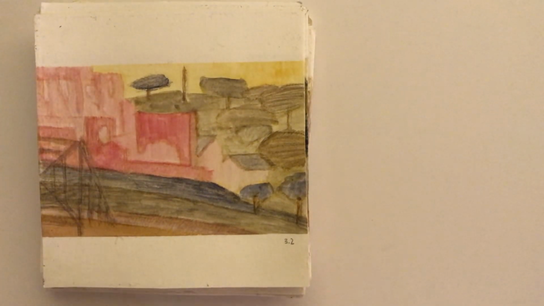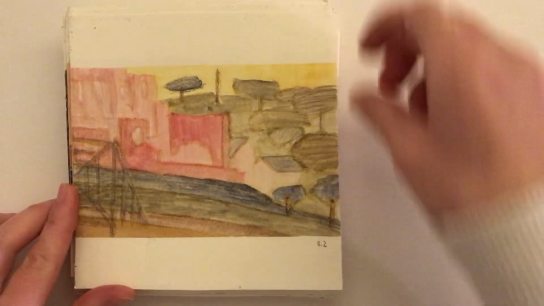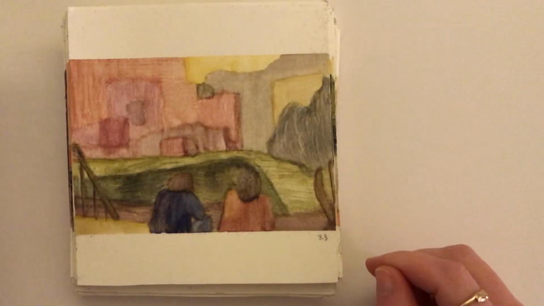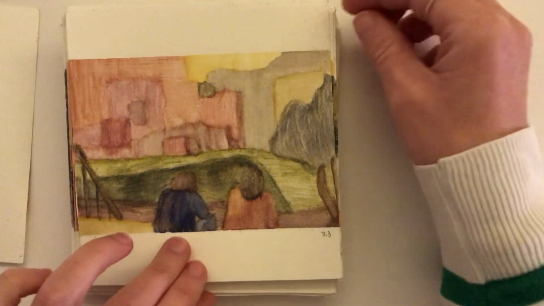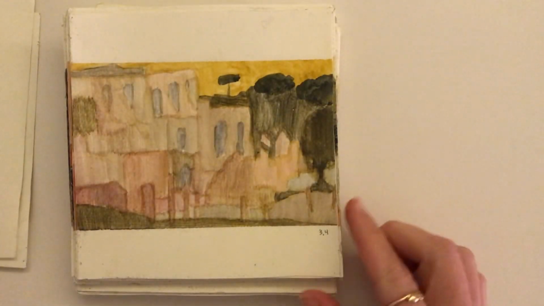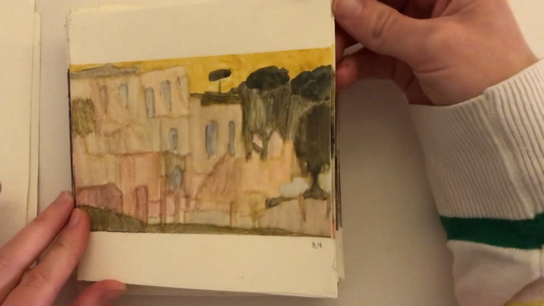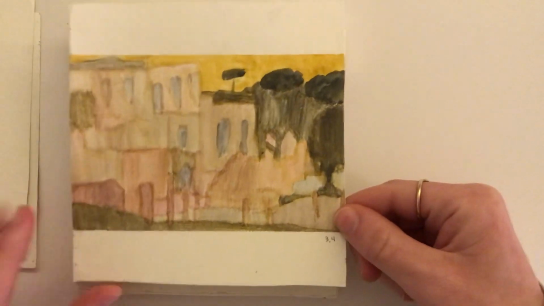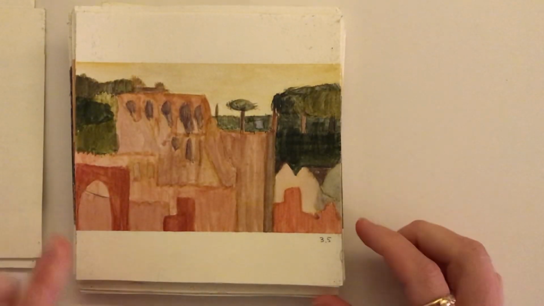But the concept for this series, I should start flipping through. The concept for this series is that each painting was done at a certain number of steps. So, for example, this one I think was maybe 7 steps. So every 7 steps I'd stop and do a painting.